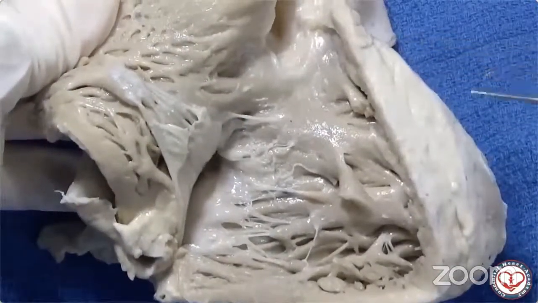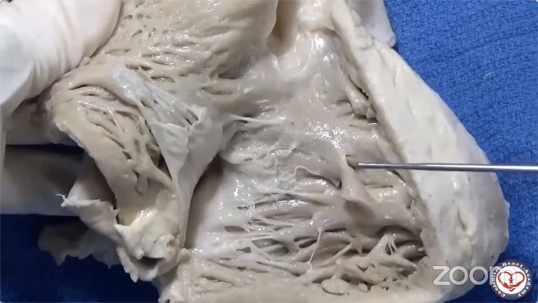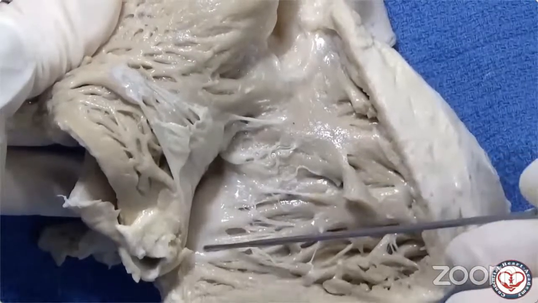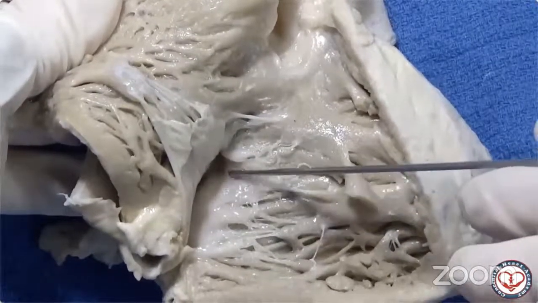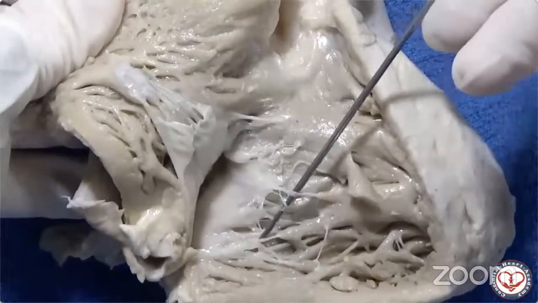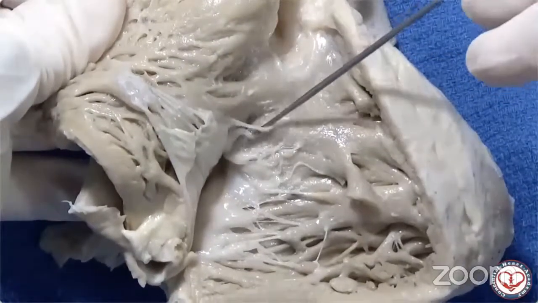Within the inlet of the right ventricle, we have the tricuspid valve, which is a morphologically right structure and will always travel with a right ventricle. The tricuspid valve inlet extends from the hinge point of the valve at the atrioventricular junction to where the tendinous cords attach to the septal surface and to papillary muscles.